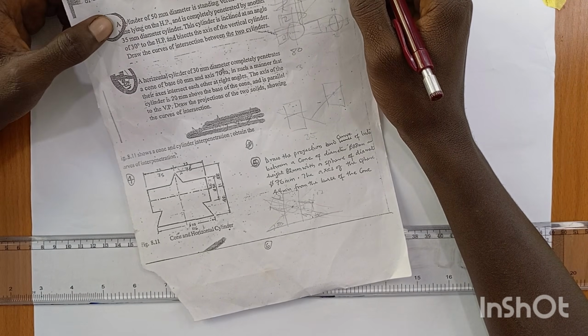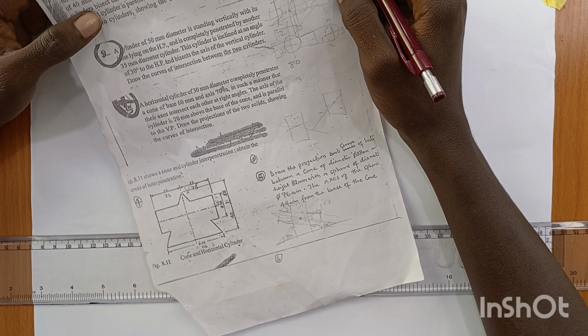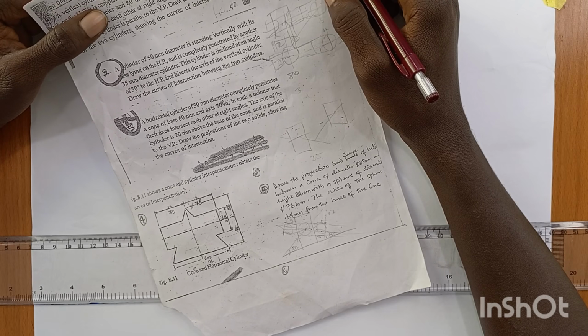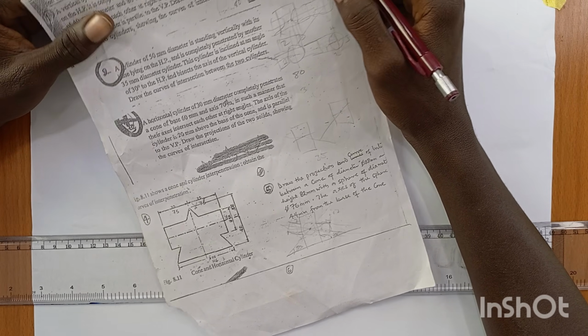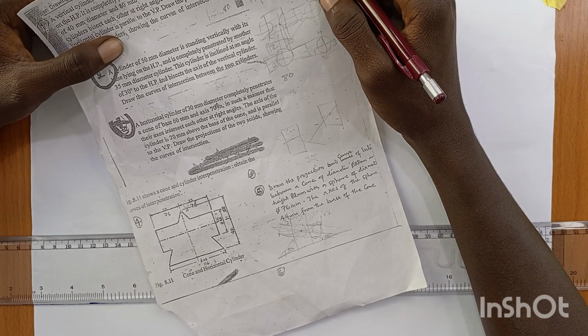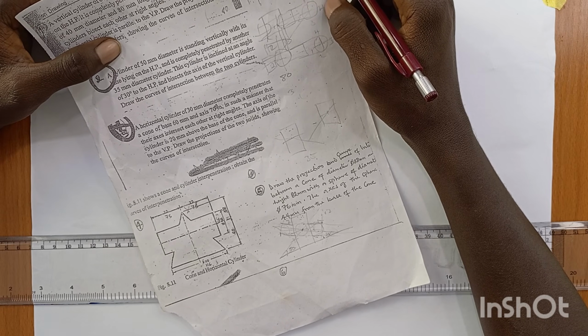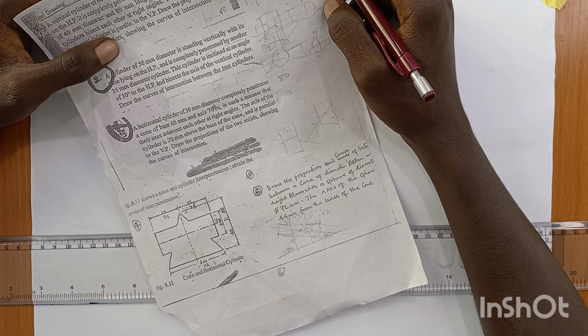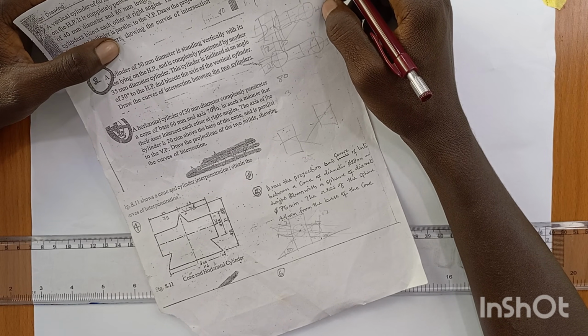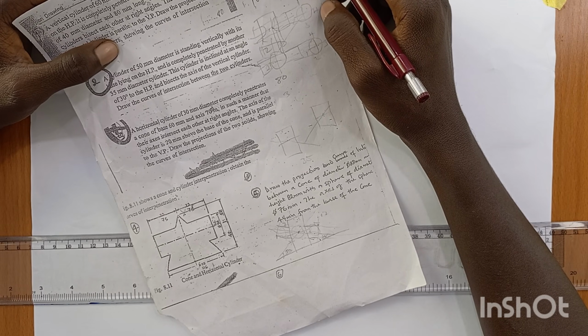Okay, I want to solve the second problem of penetration. We are given a cylinder of 50mm diameter standing vertically with its base lying on the horizontal plane and is completely penetrated by another 35mm diameter cylinder. The cylinder is inclined at an angle of 30 degrees to the horizontal and bisects the axis of the vertical cylinder. Draw the curves of intersection between the two cylinders.